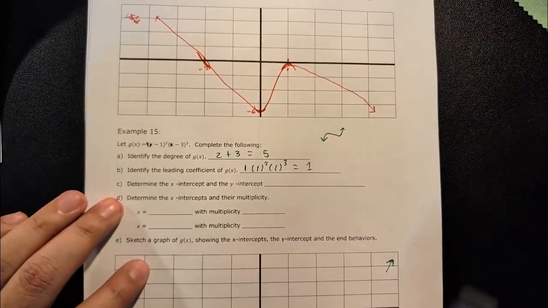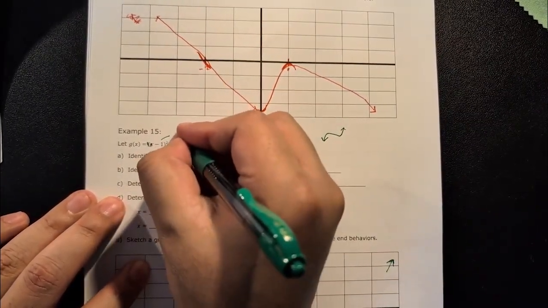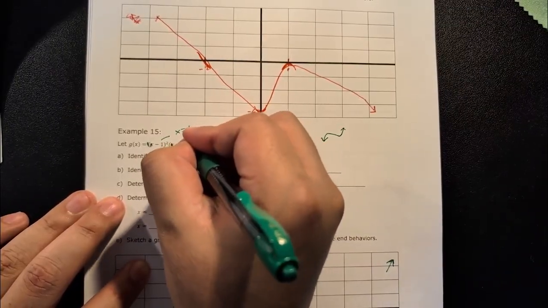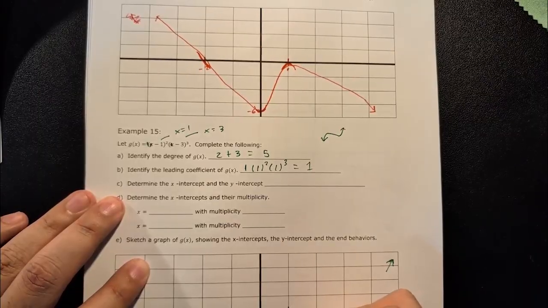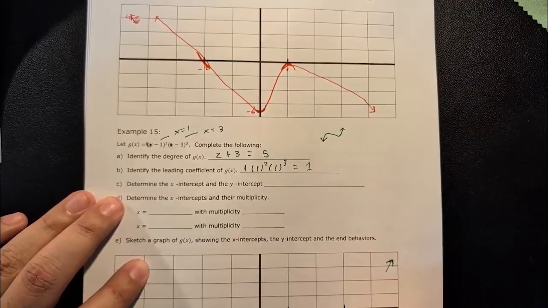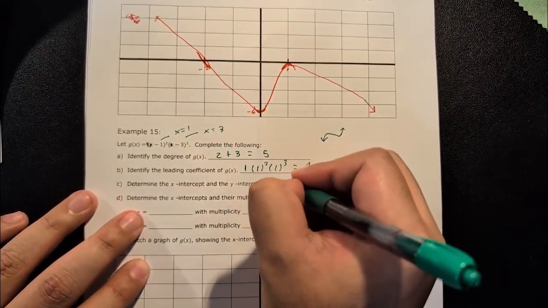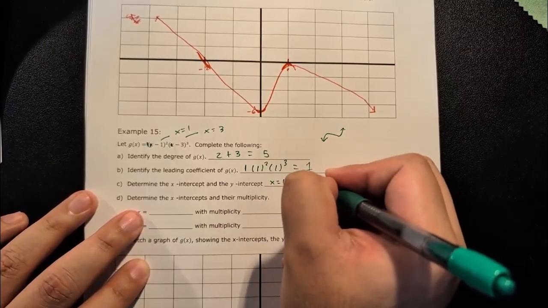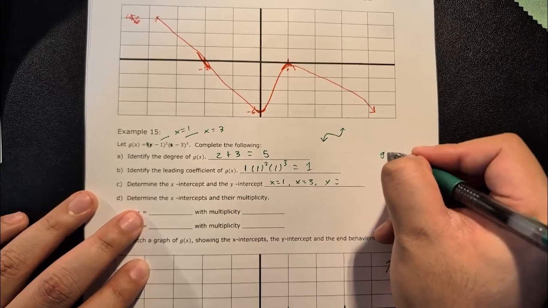Okay. Next, determine the x and y intercepts. So here, x minus 1, x equals 1, and x equals 3. So we have x equals 1, x equals 3, and then for y, we have to plug in 0.